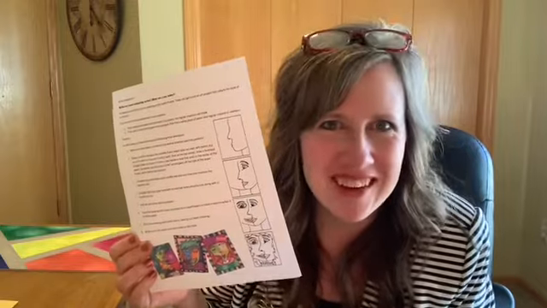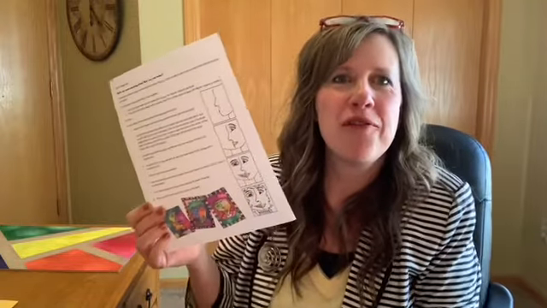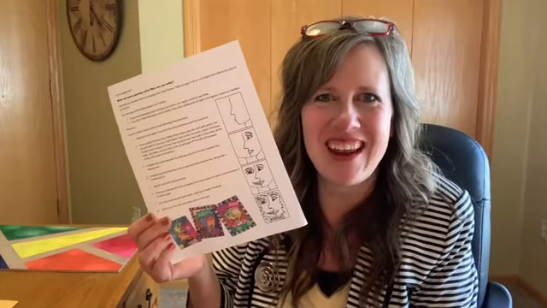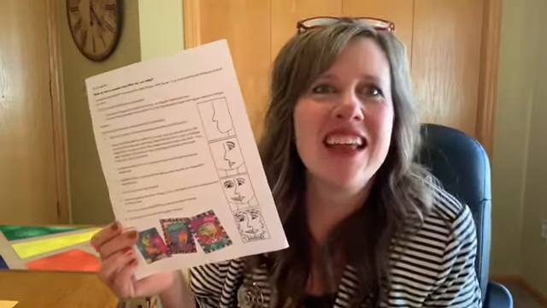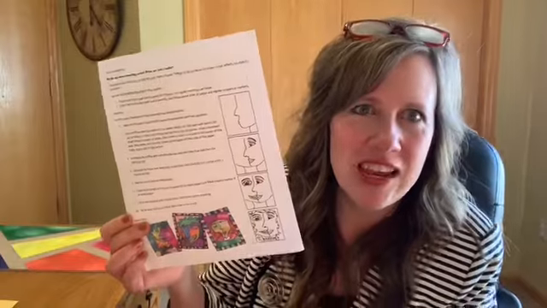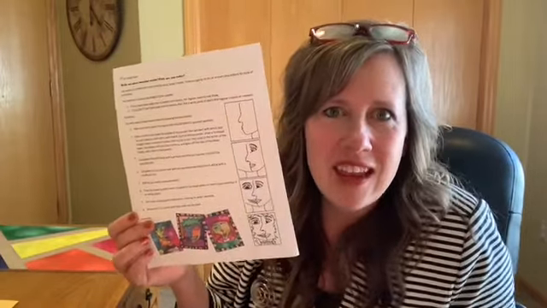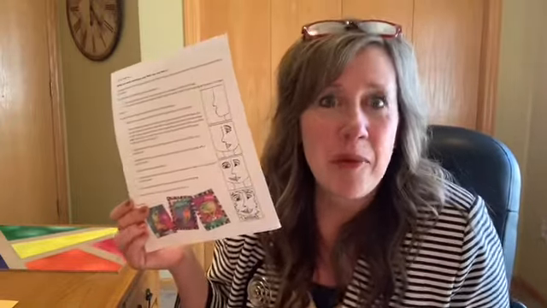How are you today? So my 4G scholars get to do a Picasso project today. I'm so excited. So I want you to take a look in your packet and find this assignment. This is going to help you go step by step through making your own Picasso portrait art project.